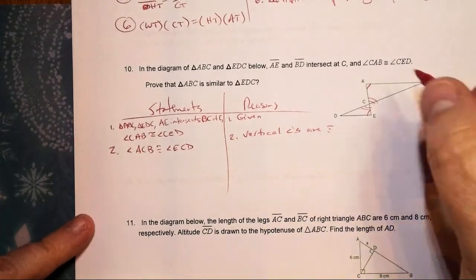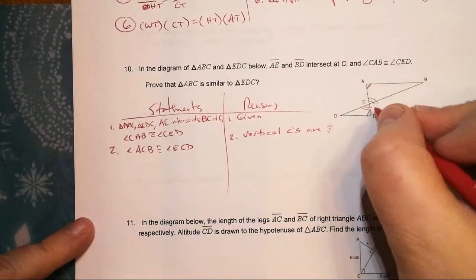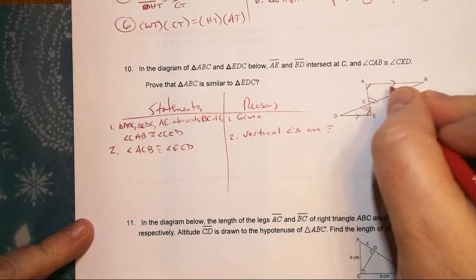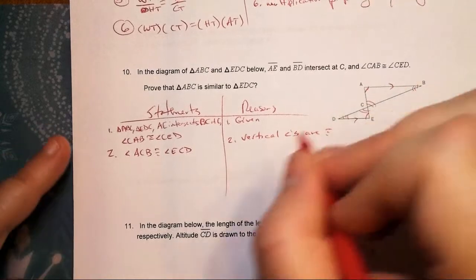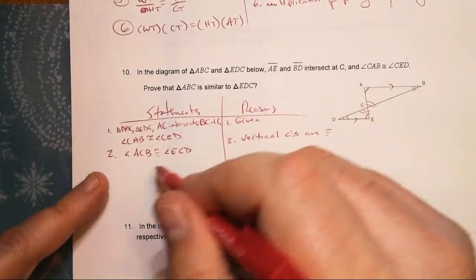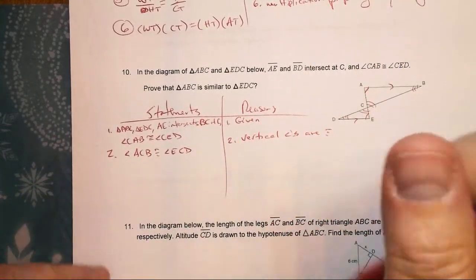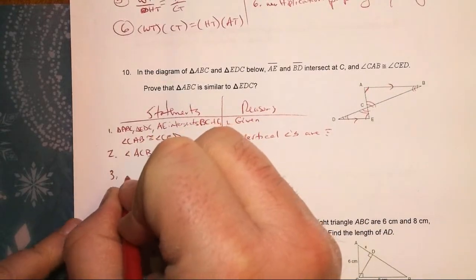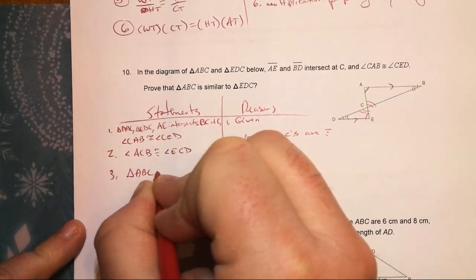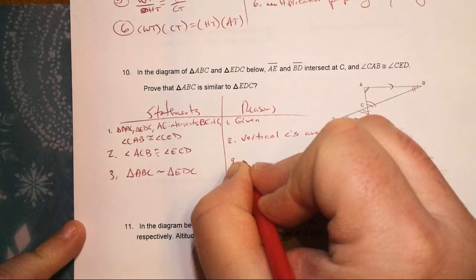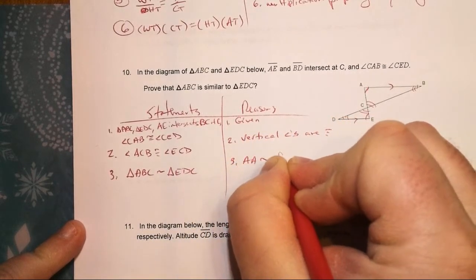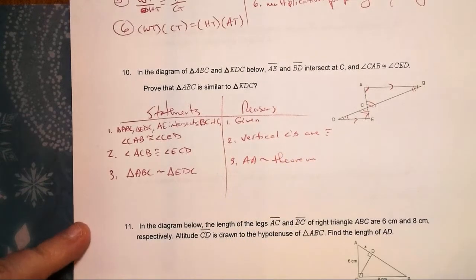Now, technically, you could have also done these as alternate interior angles. X makes these lines parallel, and then these are also alternate interior angles. Could have been a couple more steps. So you parallelize alternate angles, and then it's an extra step here. We're done in 3 here. Triangle ABC is similar to triangle EDC, and then this is just the angle similarity theorem.